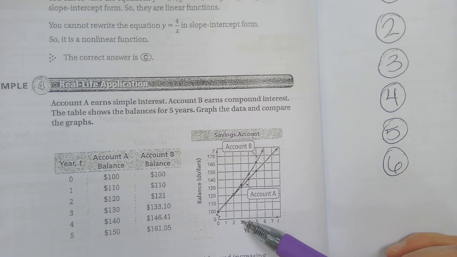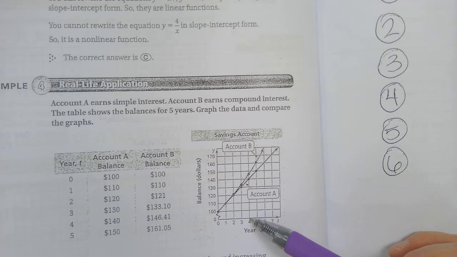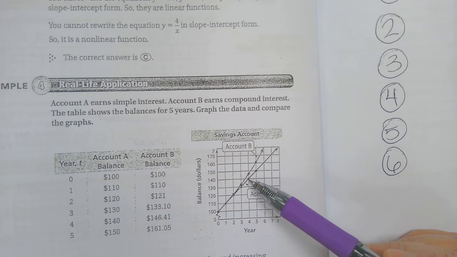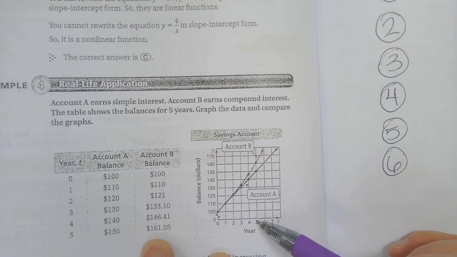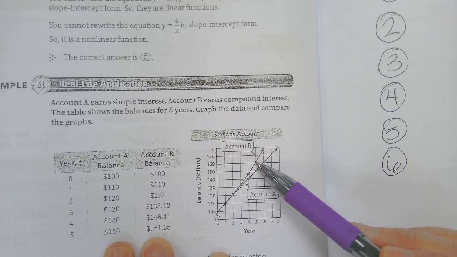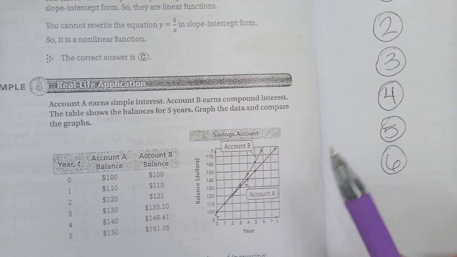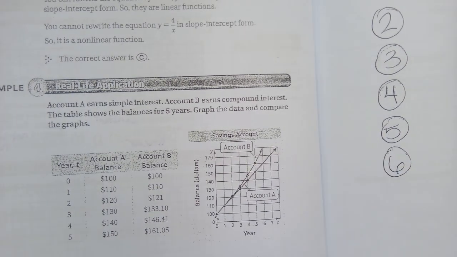And then by year 3, you're at 130 and $133.10. On the 4th year, account A is 140 and account B is 146 and 41 cents. And then the fifth year, account A is $150 and account B is $161.05. And those would continue to grow. Both graphs show that the balances are positive and increasing.